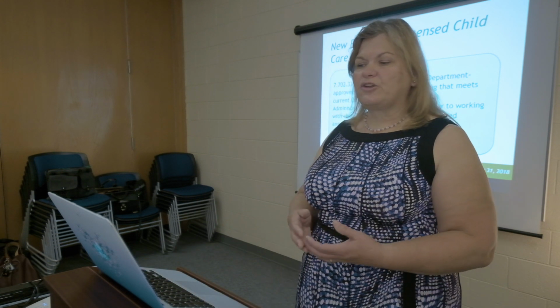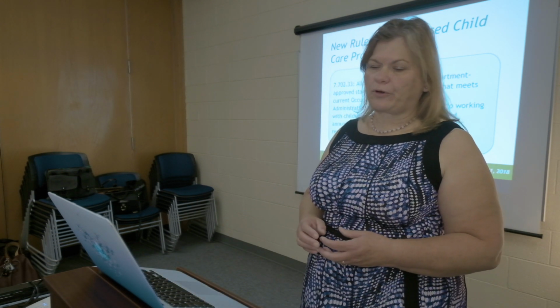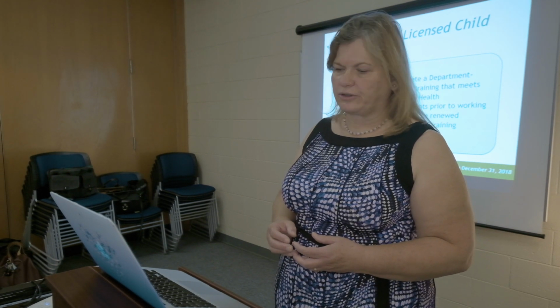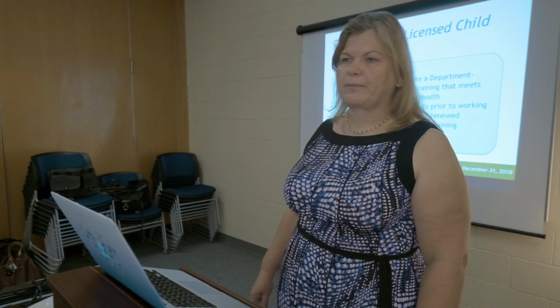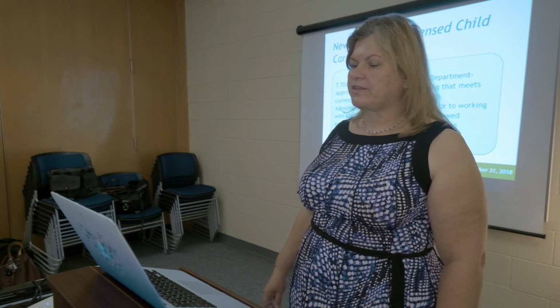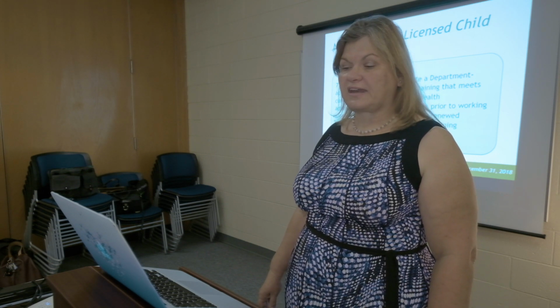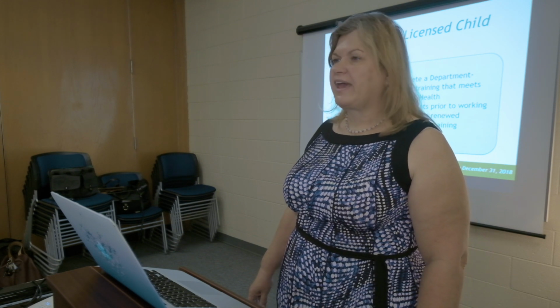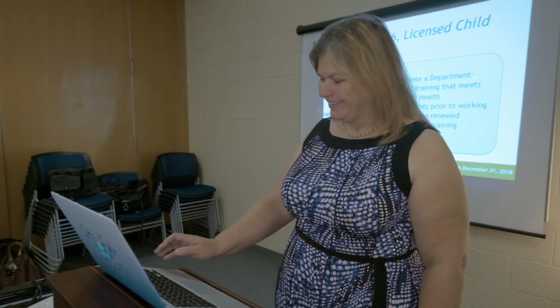In 2016, a new rule came out for the licensed child care programs in Colorado, and it is State Law 770233. All staff must complete a department-approved standard precautions training that meets current Occupational Safety and Health Administration requirements prior to working with children, and I think that this is prior to working with anyone.